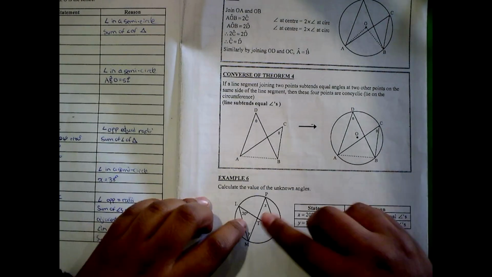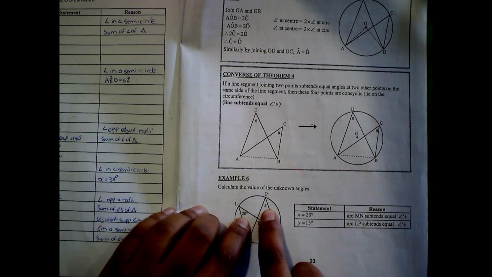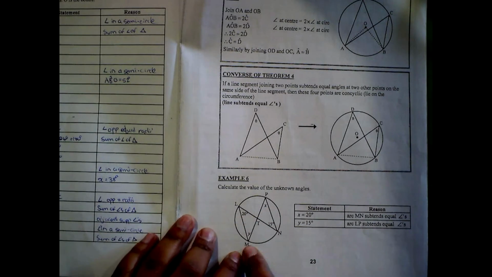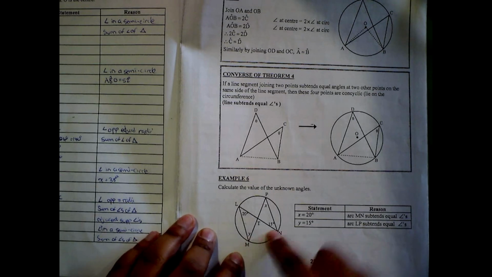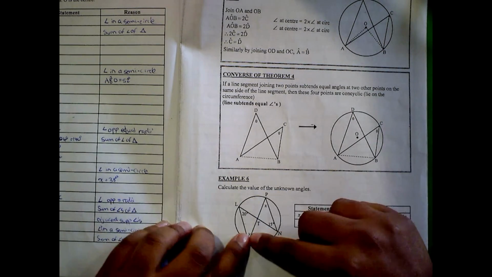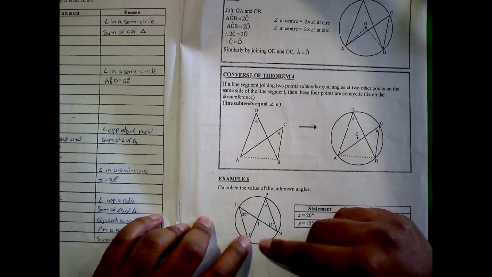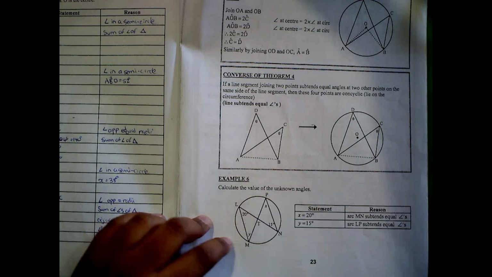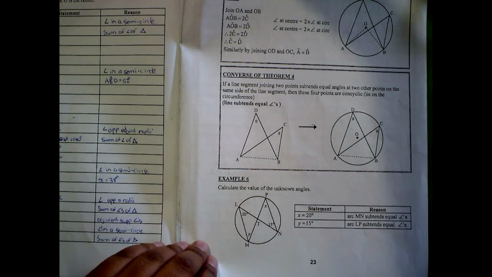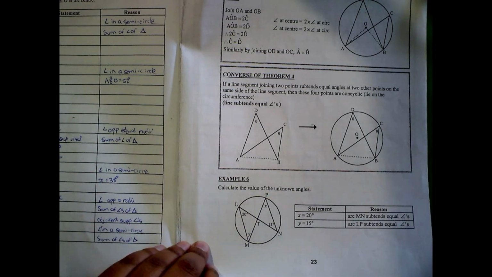Therefore x and 20 are equal to each other because which arc? MN subtends equal angles. If I want to work out y, I have to go this way here. This, go back, this. So y and 15 are equal to each other because arc LP subtends equal angles. What do you mean smaller? One triangle is smaller.